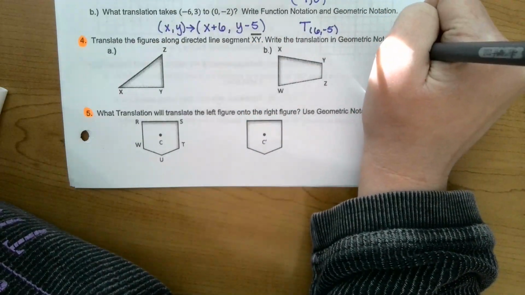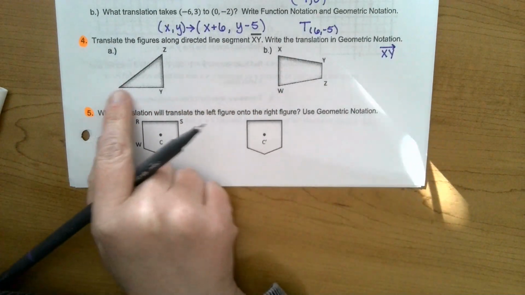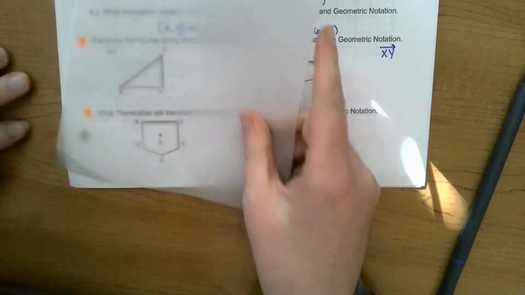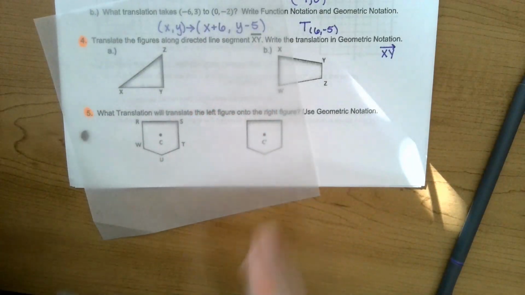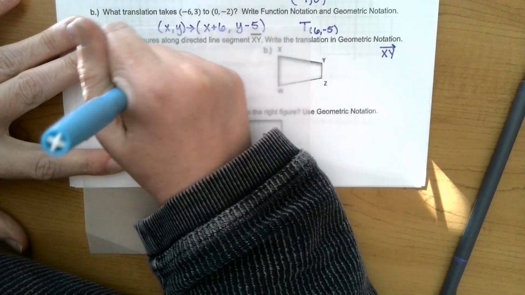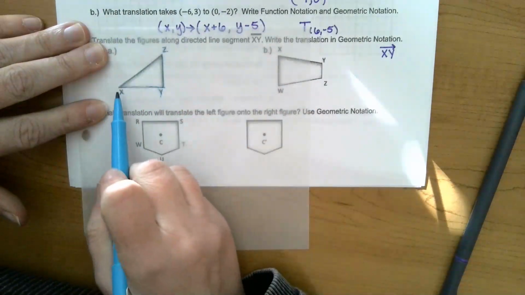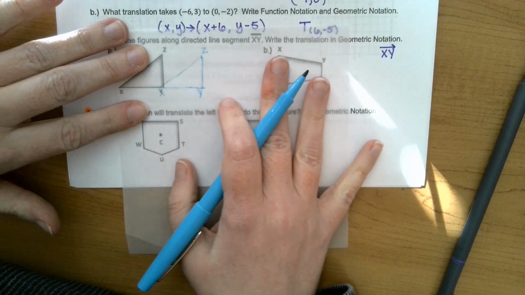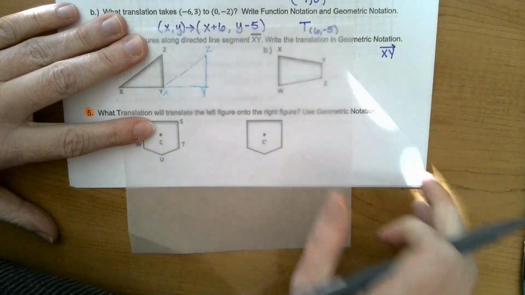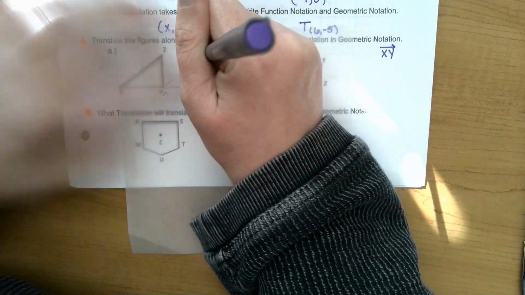I'm used to calling this vector translations on a grid, or just directed line segment on here. So we want to basically take the point X and drag it to Y. So this would be a patty paper exercise. So we're going to trace this. And this is X, and this is Y, and this is Z. And I want to slide it so that X ends up on Y. And then we're going to do our best to get this on the paper. So I'm going to poke a hole through this one.